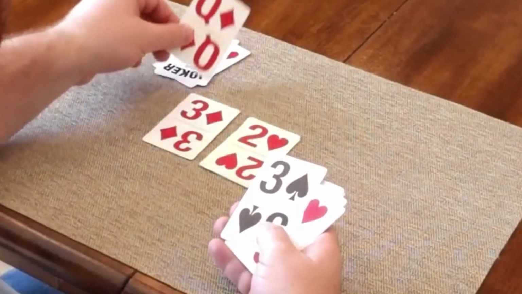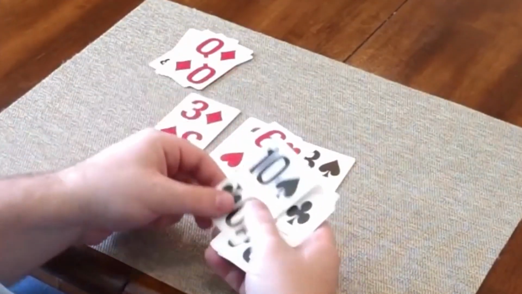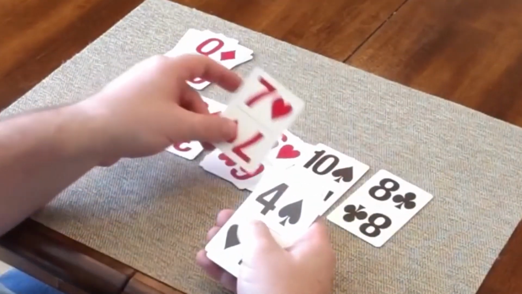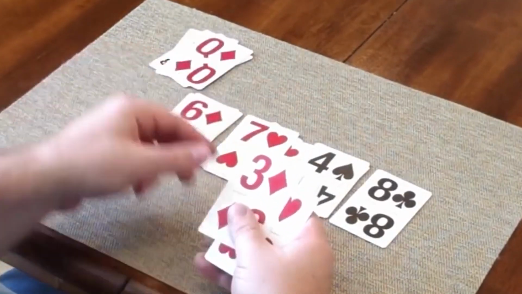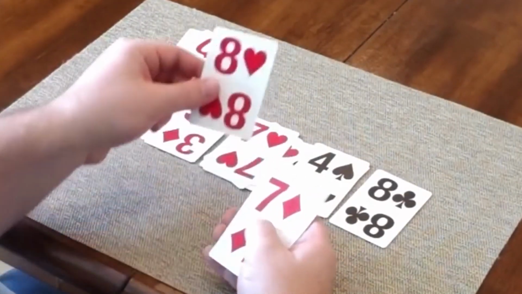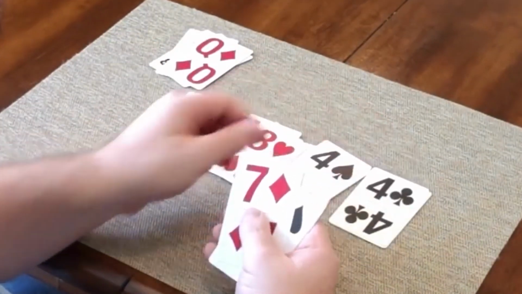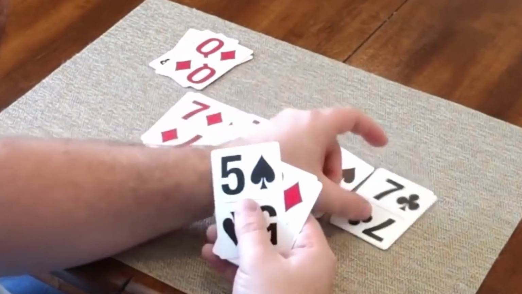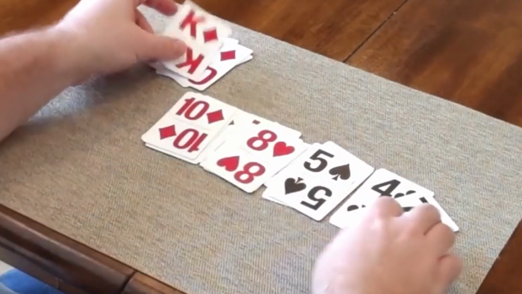Queen of diamonds, 3 of spades, 6 of hearts, 10 of spades, 8 of clubs, 7 of hearts, 4 of spades, 6 of diamonds, 3 of diamonds, 8 of hearts, 7 of diamonds, 4 of clubs, 7 of diamonds, 9 of spades, 7 of clubs, 5 of spades, 10 of diamonds, king of diamonds.